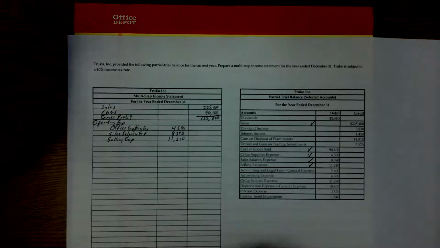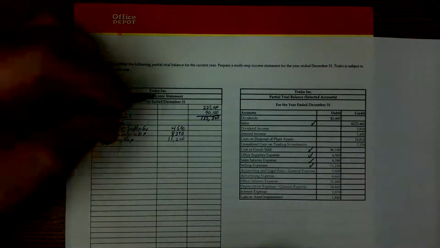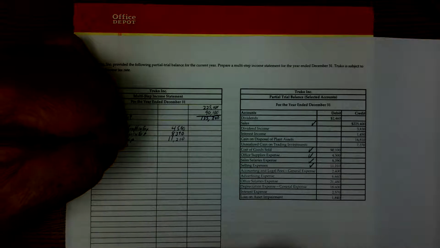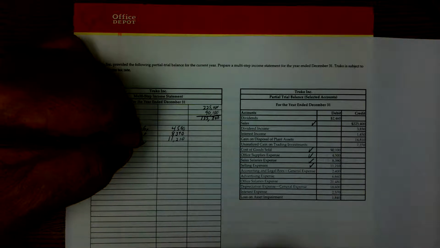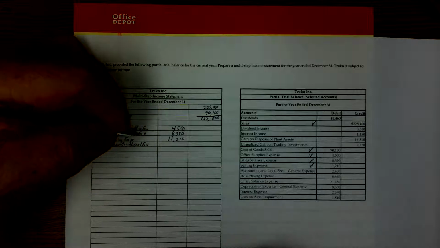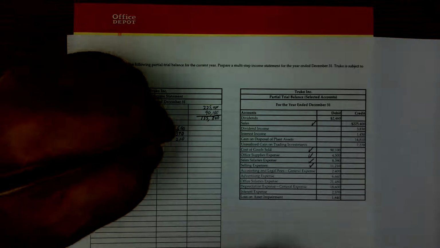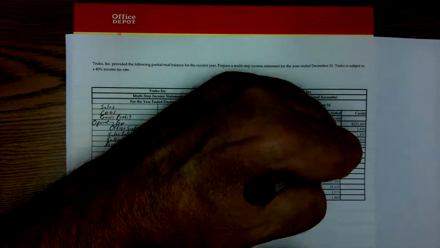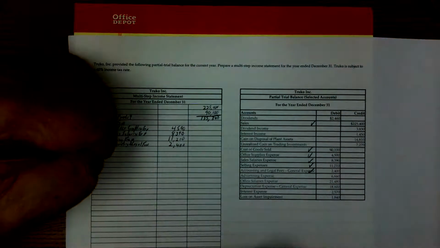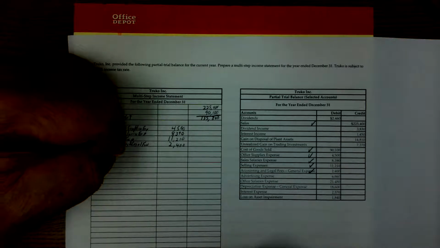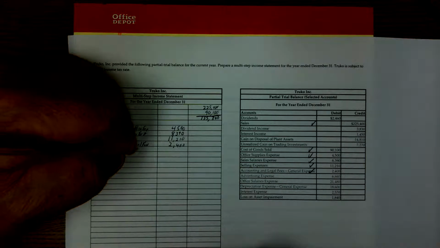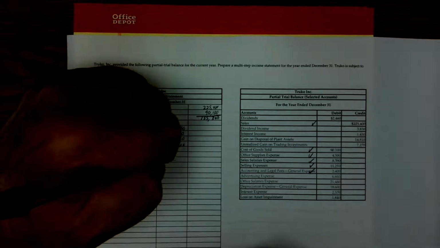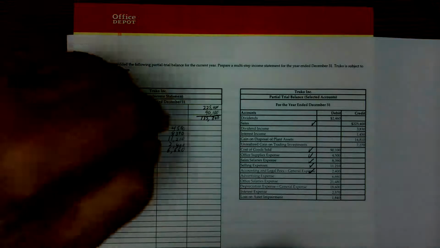We have accounting legal fees, and it tells us that it's a general expense, so it would go here. That's 2,400. Then we have advertising expense, certainly an operating cost. And that's $6,660.